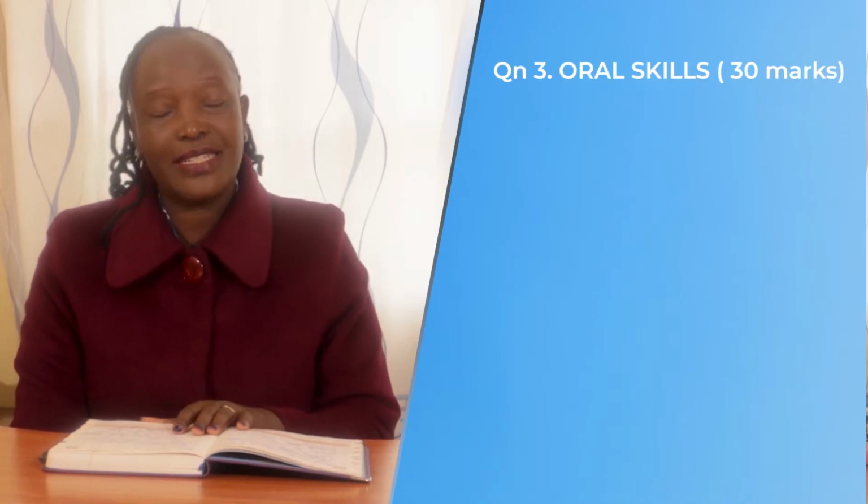And today I would want us to look at the oral skills, because it's a critical part of paper 1, and oral skills carries 30 marks. Out of the 60, it carries 30 marks. It's a bit extensive, it's a bit large, but the questions sum up to 30 marks, and therefore it is important for you to also prepare for it.